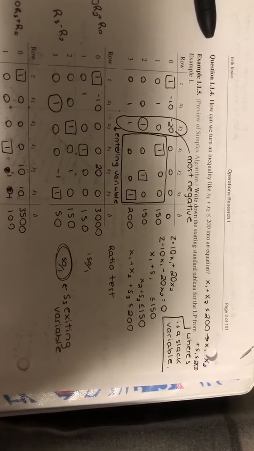The next example is on the back page. It's a preview of the simplex algorithm. But first there's a question. Almost skipped it. How can we turn an inequality like x1 plus x2 less than or equal to 200 into an equation? So we take x1 plus x2 less than or equal to 200, and we make it x1 plus x2 plus s1, which is a slack variable, equal to 200. And that is how you make it an equation.